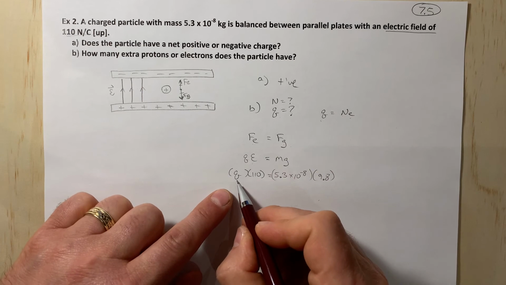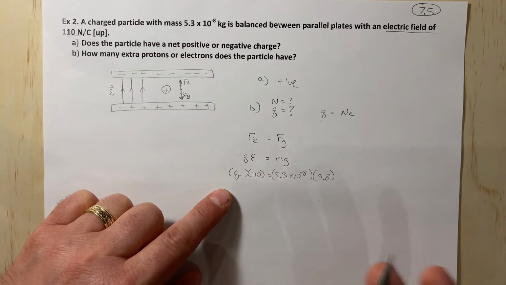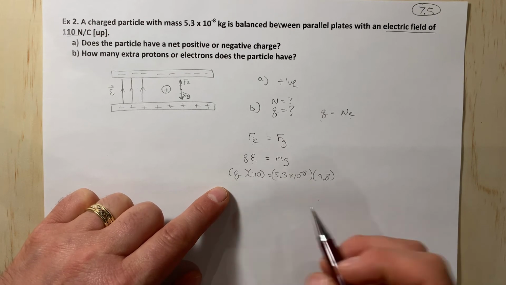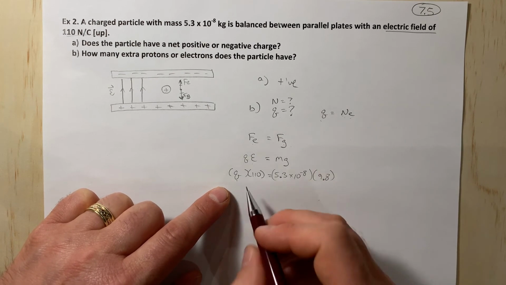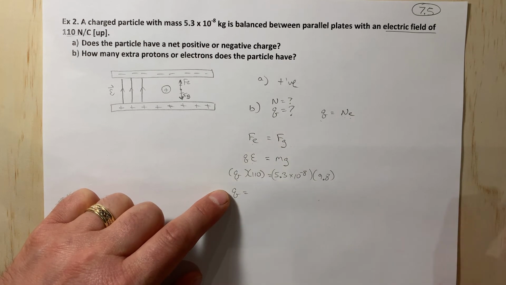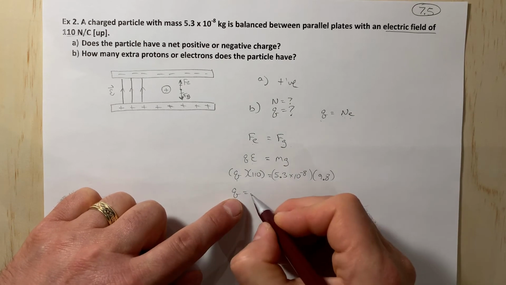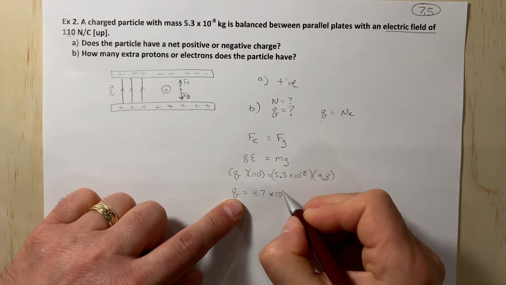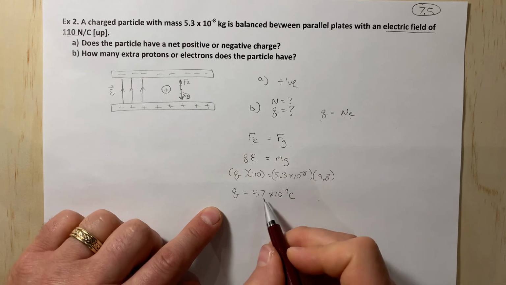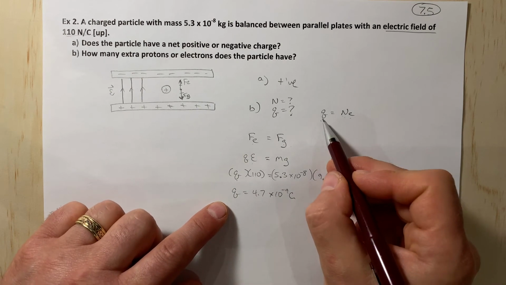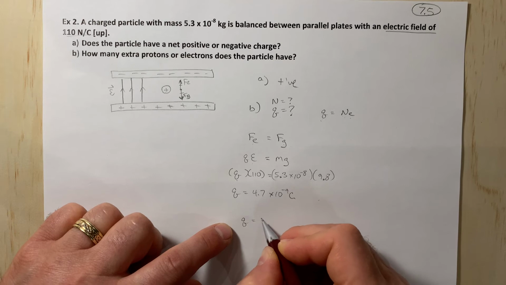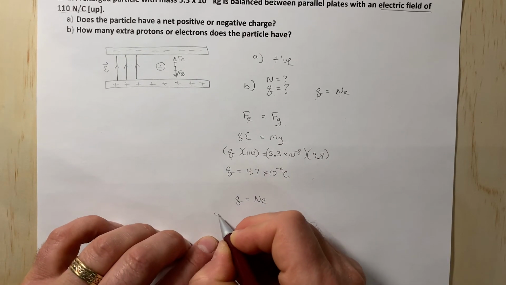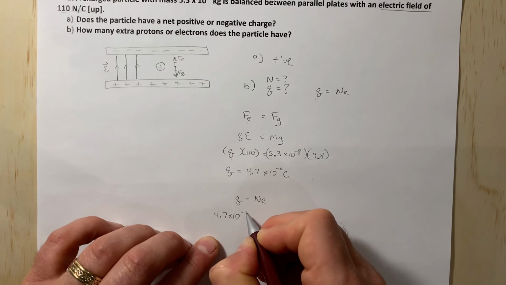Okay, so we're looking for Q. We can go through and solve for Q on its own. You could also sub Q equals Ne in here and then solve directly for N. I'll solve for Q first. If I rearrange and solve for Q, we get 4.7 times 10 to the minus 9 coulombs. Again, that's not what we're looking for. I now need to use this, Q equals Ne, and hopefully you can see that. This here is 4.7 times 10 to the minus 9.